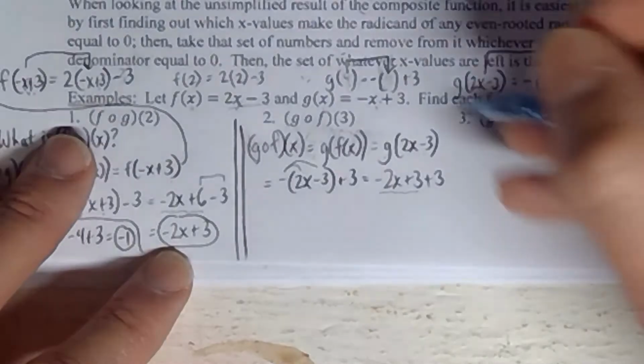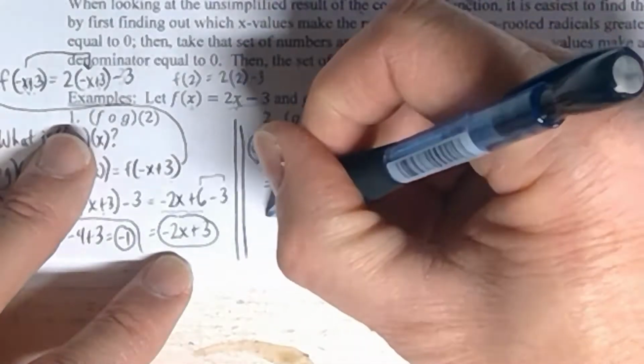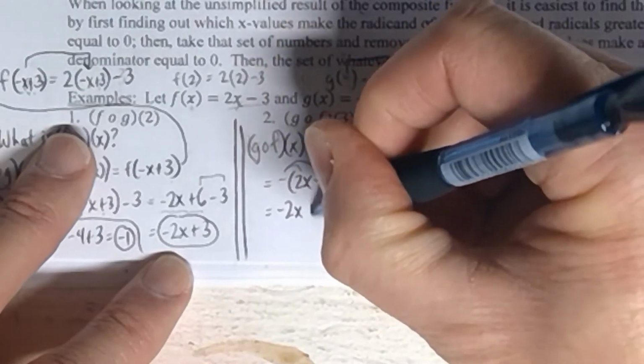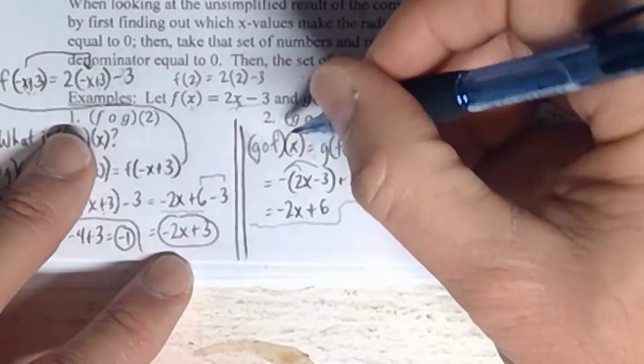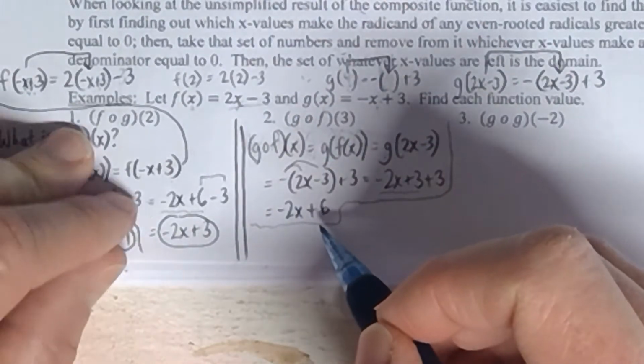All right, and that would be what? That would be negative 2x plus 6. So that is the part where we figure out what g of f of x is equal to.